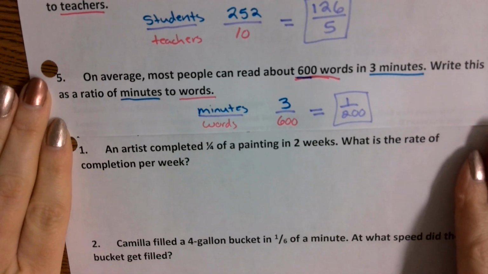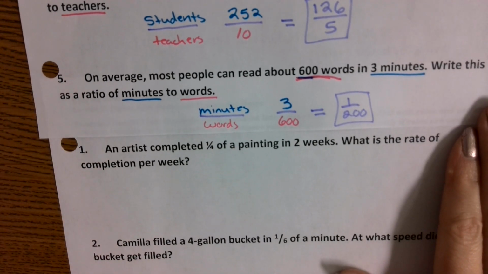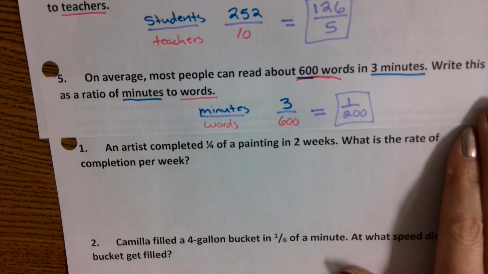So here, this is where we're going to start identifying the rate or the unit rate of these values. So we're going to be simplifying these fractions as a value of something per something else, a unit rate.